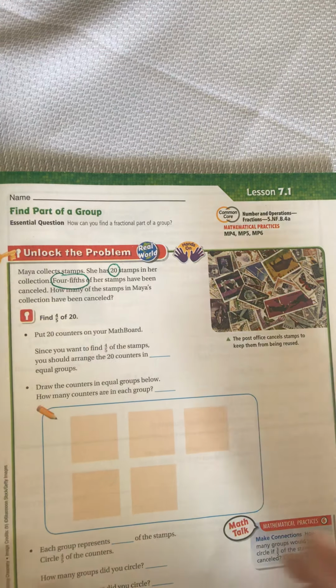So I need 20 counters. I need to make 5 groups. And when I divided 20 by 5, I got 4. So that tells me to put 4 in each group. Down here, here's my 5 groups. 1, 2, 3, 4, 5. I need 4 in each. 1, 2, 3, 4, and so on for each group. Okay, I've got my 5 groups and I've got 4 in each group.